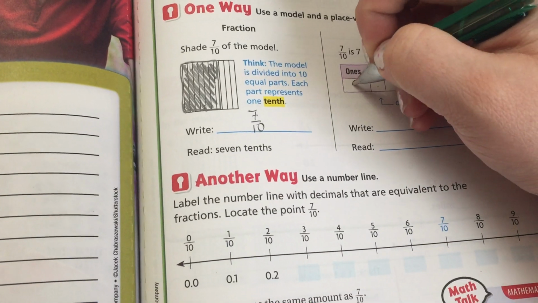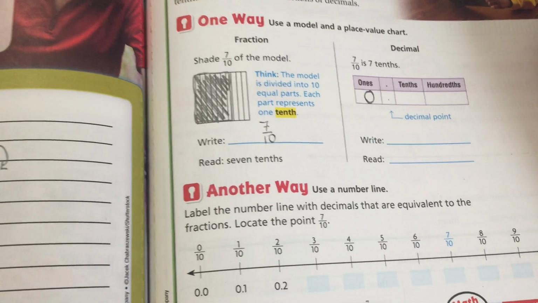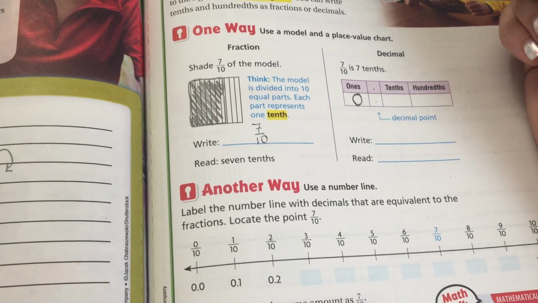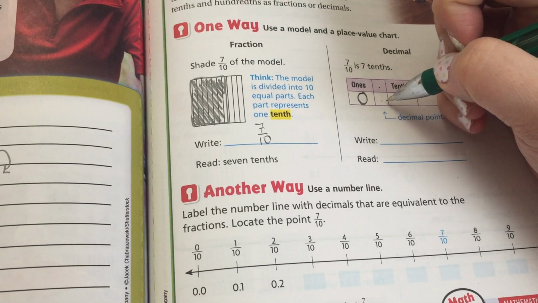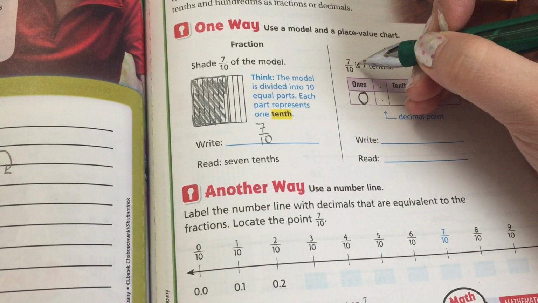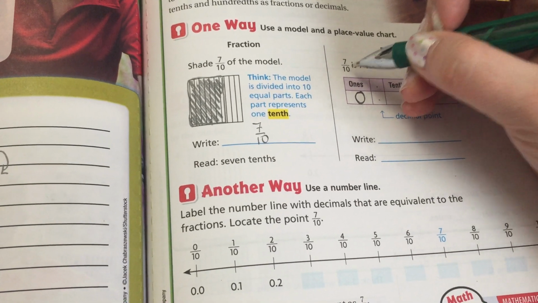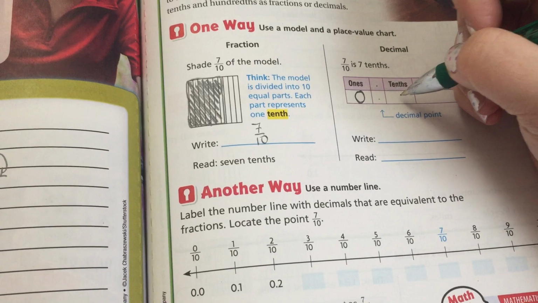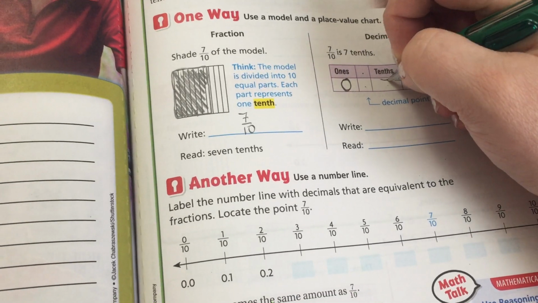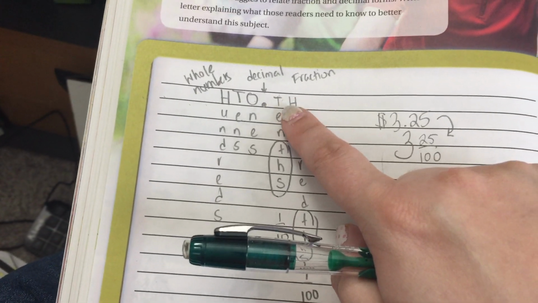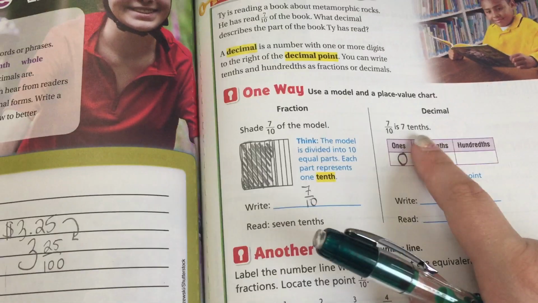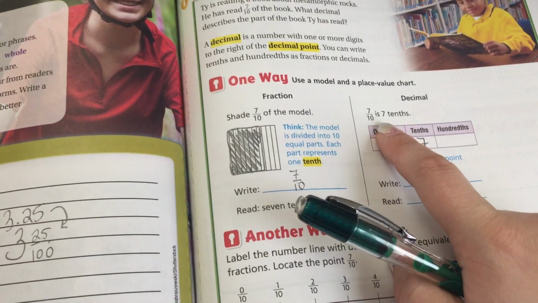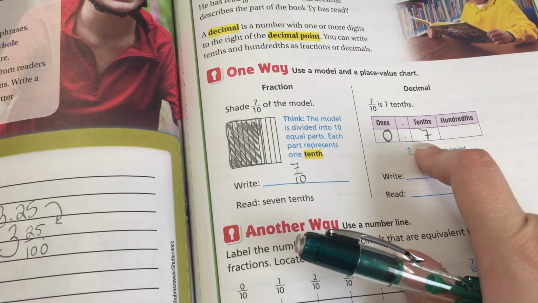So I'm going to put a 0 in the ones place because there's no whole number. And there's the decimal point. And because this is 7 tenths, we can put the 7 in the tenths place. Again, going back to this is the tenths place. So because this is read as 7 tenths, we can just pop that 7 in the tenths place.